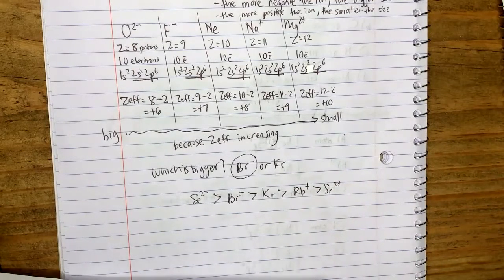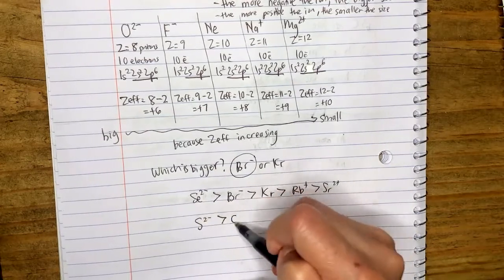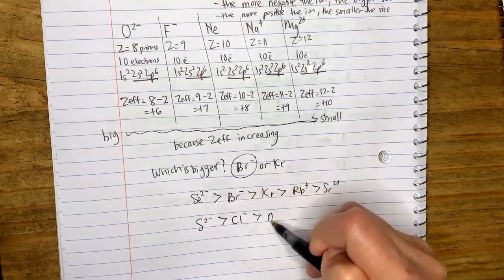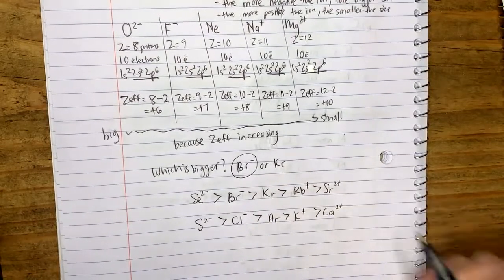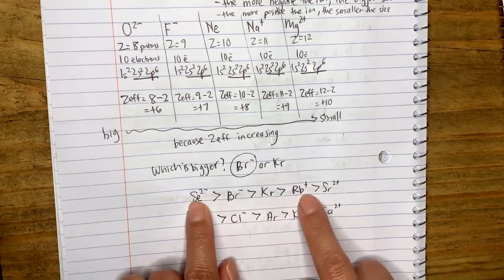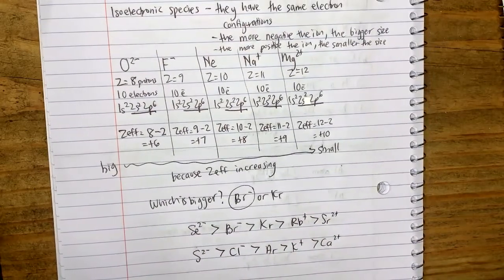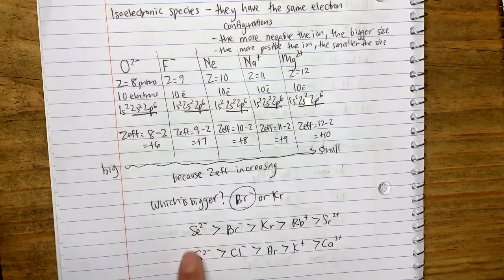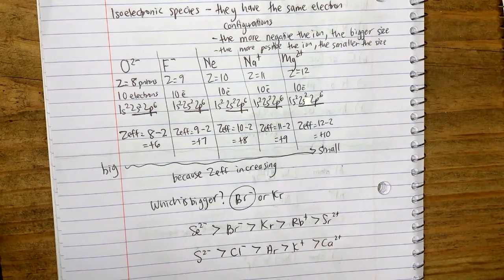Another isoelectronic series would be S2 negative, and then Cl negative, and then Ar, and then K plus, and then Ca2 plus. So those are the combinations, and they can always change it around here and there. They can ask you any combination, or maybe they give you 3 or 4 to arrange. But remember, in isoelectronic species, the negative ones are bigger and the positive ones are smaller.